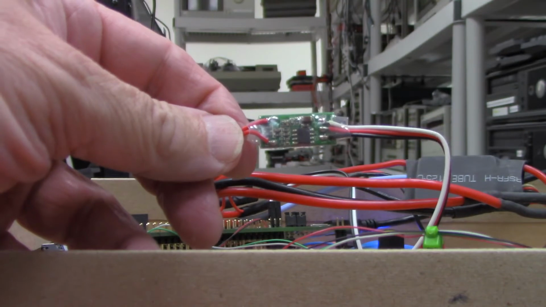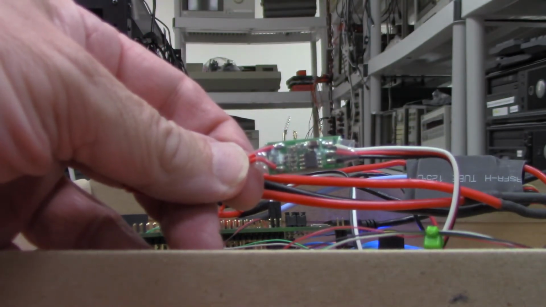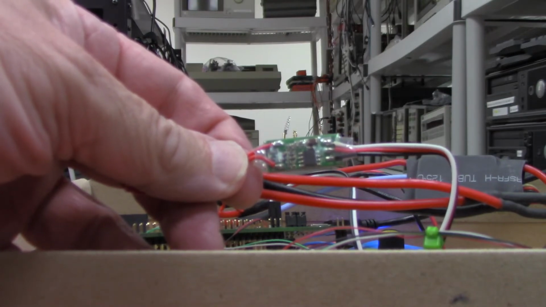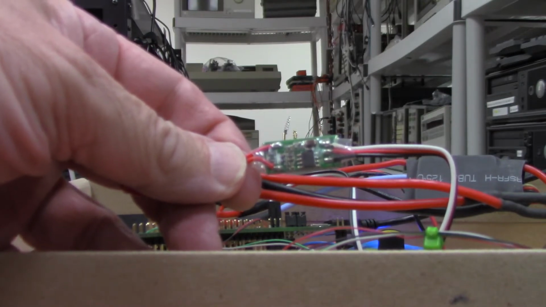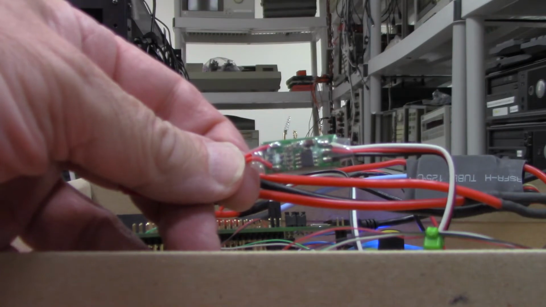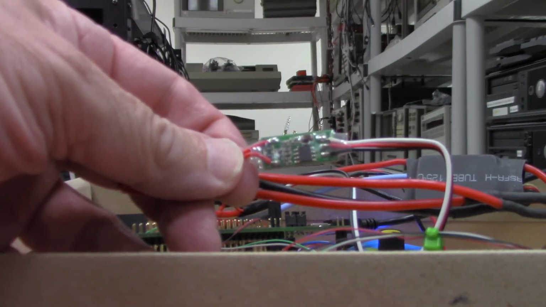So the next little module I have is an RPM sensor. It measures the speed from the ESC, so I could get RPM. I'm trying to get the speed of the motor, and so it's a little extra card, and it basically squares up the pulses given to the ESC, so it represents RPM of the motor. So we'll test that out.